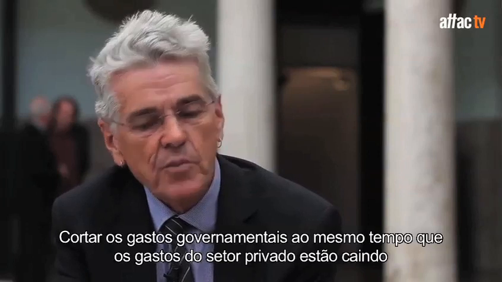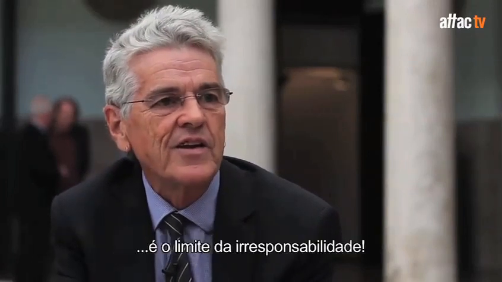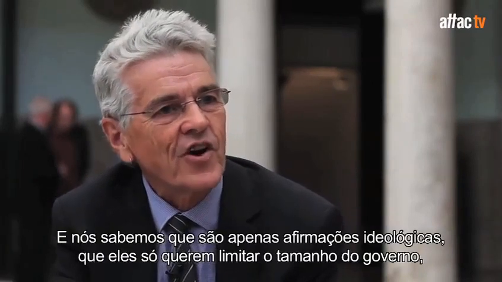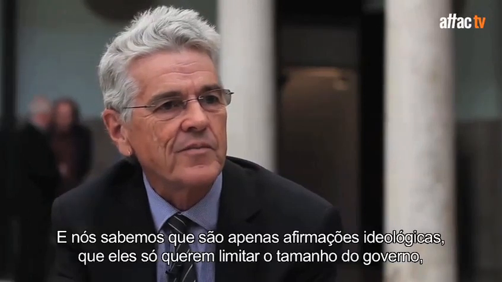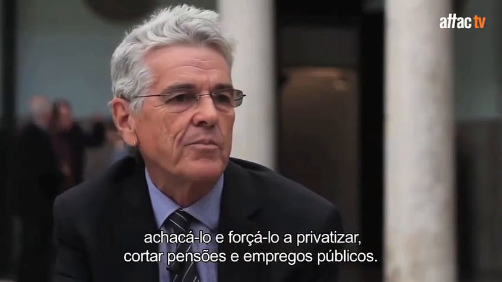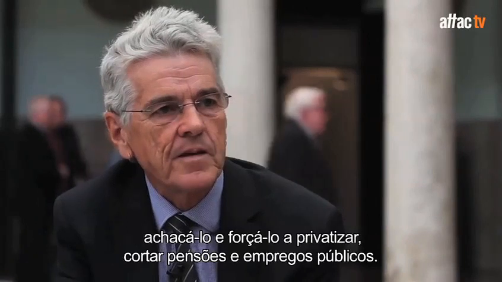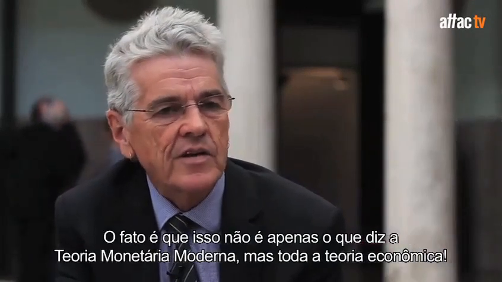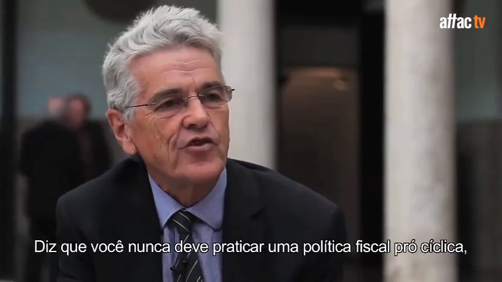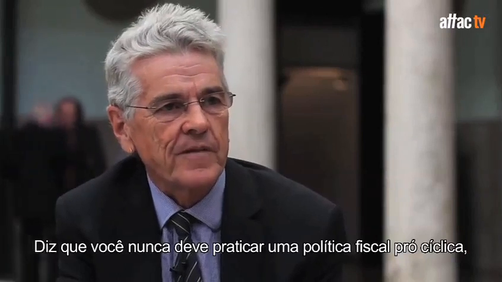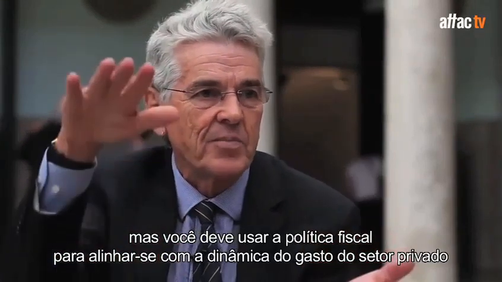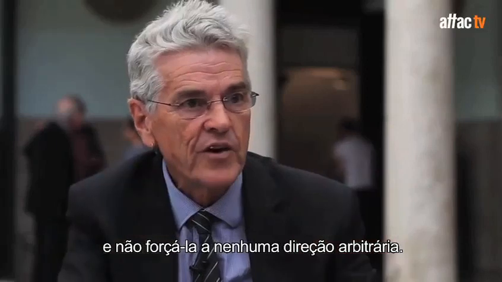Cutting government spending at a time when non-government sector spending is falling is the height of irresponsibility. And you know that that's just ideological statements, that they want to limit the size of government, and force governments to privatise and to cut back on pensions and government employment. So the fact is that it's not just modern monetary theory that says this, all economic theory really says that you should never run pro-cyclical fiscal policy. You always should use fiscal policy to offset non-government sector spending dynamics, not to reinforce them in one direction or the other.